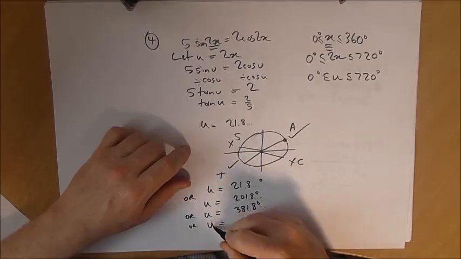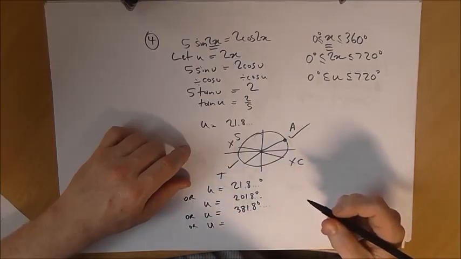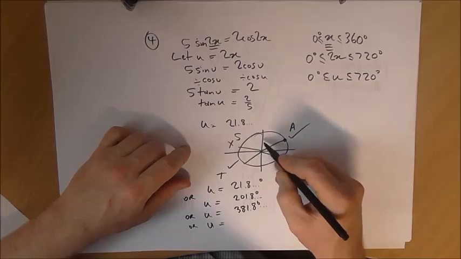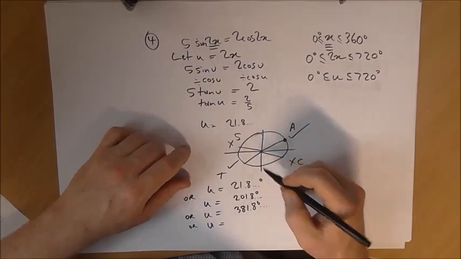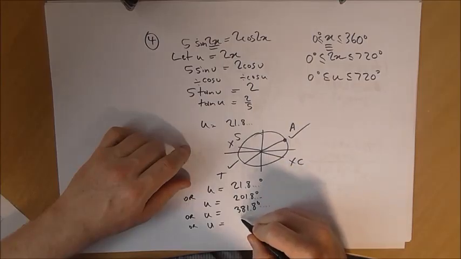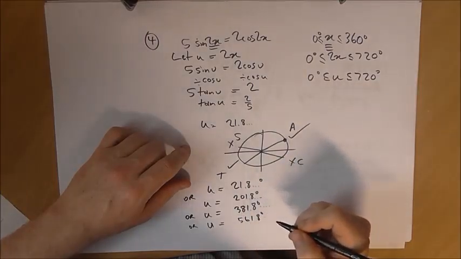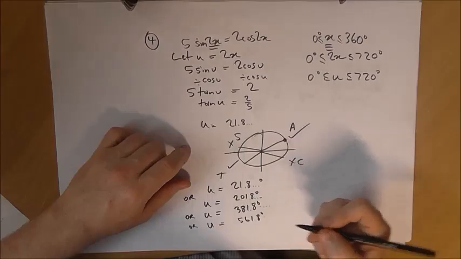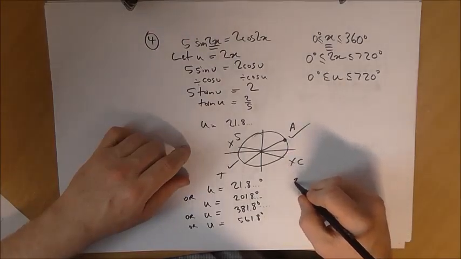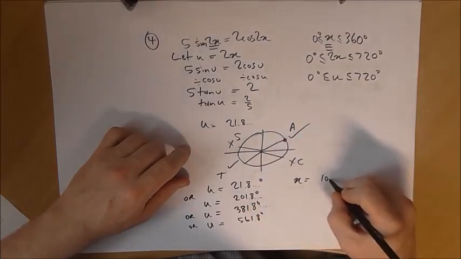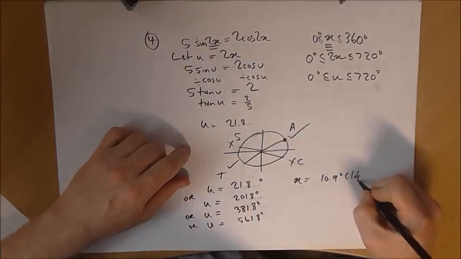Finally, u equals, go all the way around, go a little part again, that's 180 extra, then this part's 561.8. So therefore x equals half that, so 10.9. 1 decimal place.